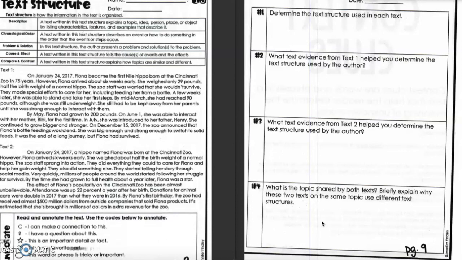Text 1 tells the story of Fiona's first year, which makes more sense to use chronological order because it's telling the events in the order in which they happened. Text 2 tells us about how the zoo reacted to Fiona and the effects Fiona had on the zoo, so cause and effect structure is used. So depending on the story you want to tell and how you want to tell it will determine what text structure you use. All right?